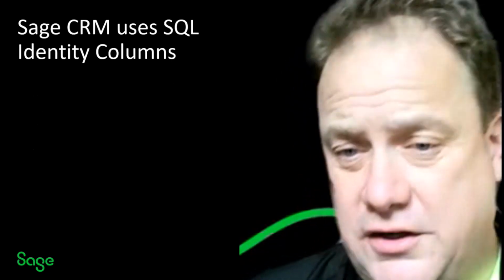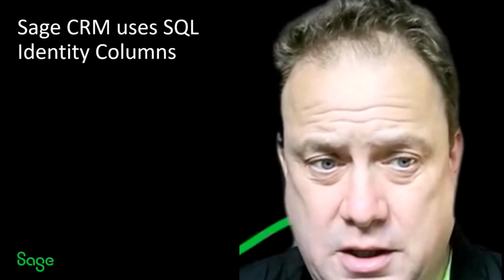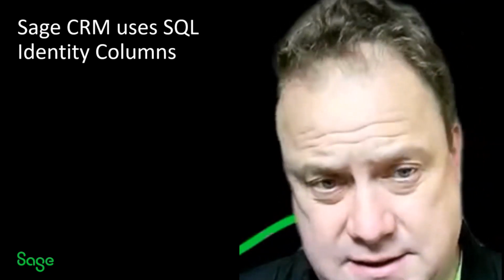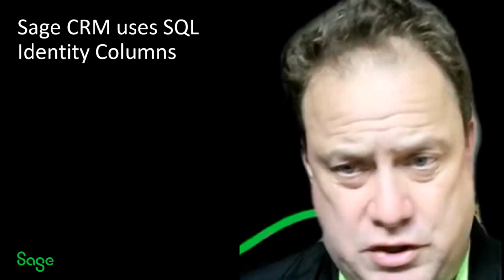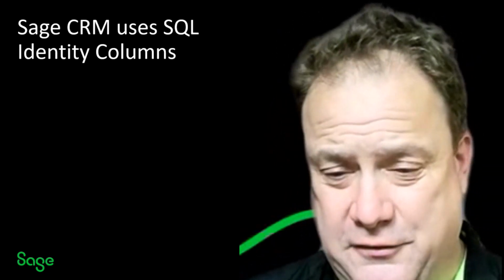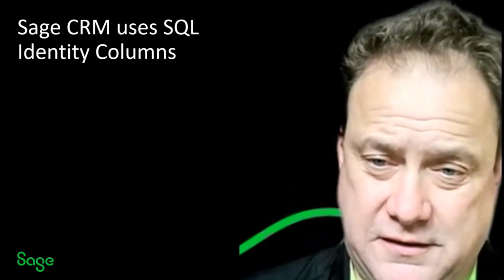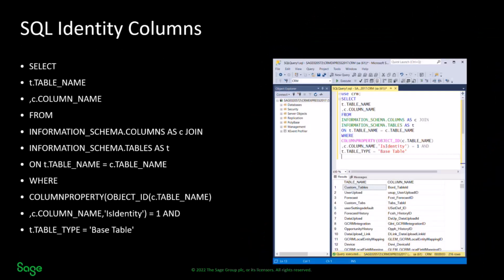Now, the first thing that I should point out is that Sage CRM uses SQL identity columns, which is a really good, simple way of working, but it didn't always used to be this way. Although I'm pointing out here, you can find out how SQL identity columns are used in every single table inside CRM. That's both the application tables and also the metadata tables. These are the auto numbering that provides the unique identifier for every record.